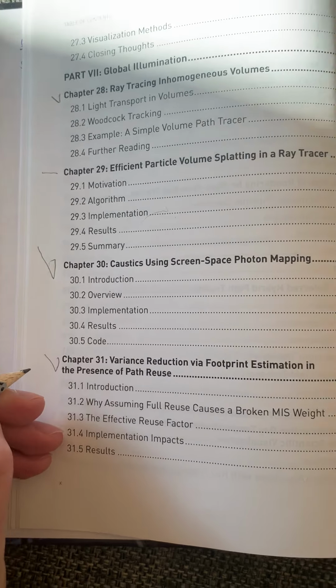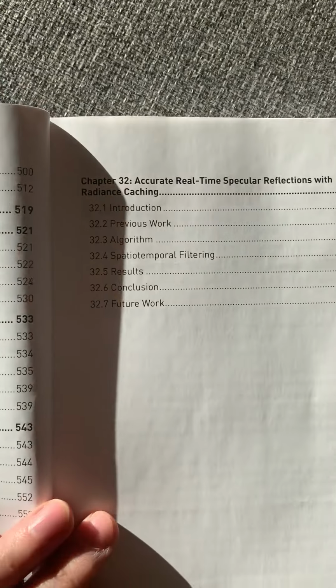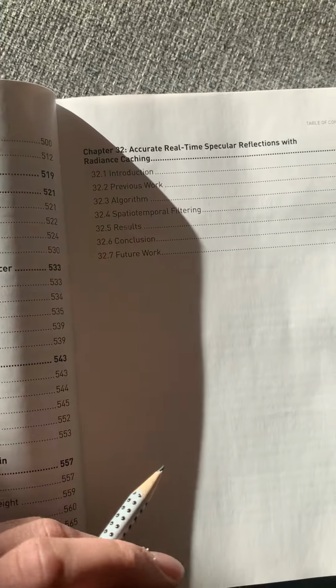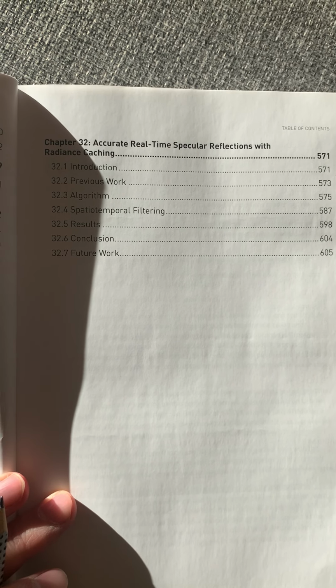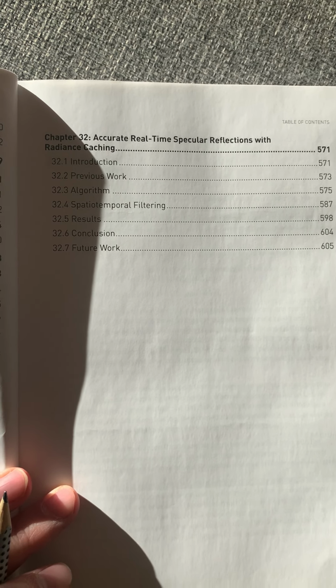And the last, today is very sunny. You've seen how shadows and ray tracing work great today. And the last chapter is accurate real-time specular reflections with radiance caching. It's a pretty big chapter and a bit complicated. Actually, it describes how to calculate glossy reflections.